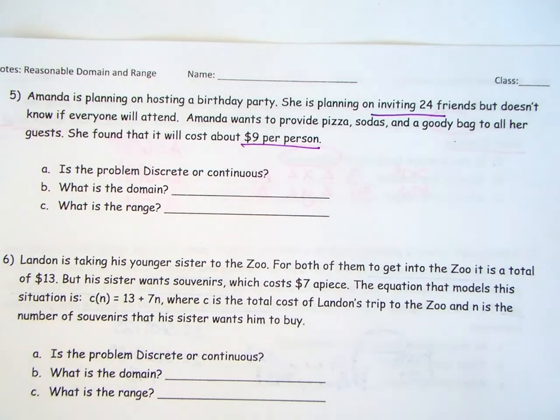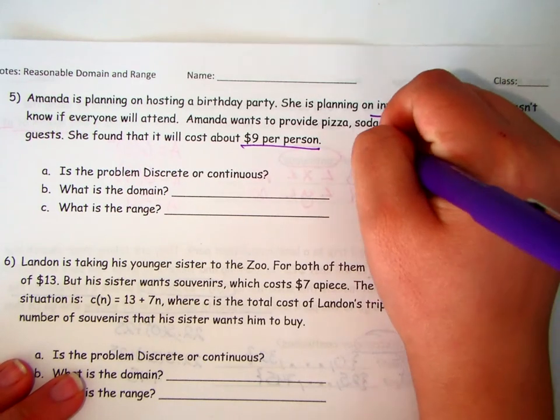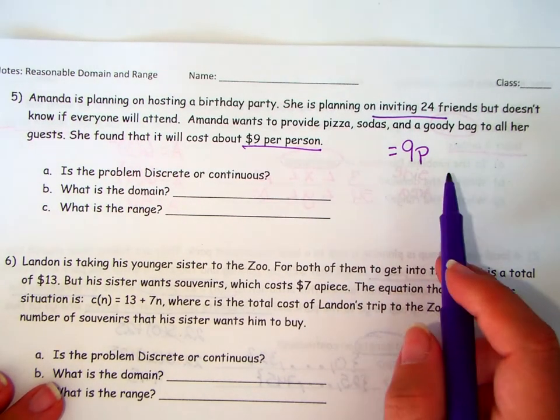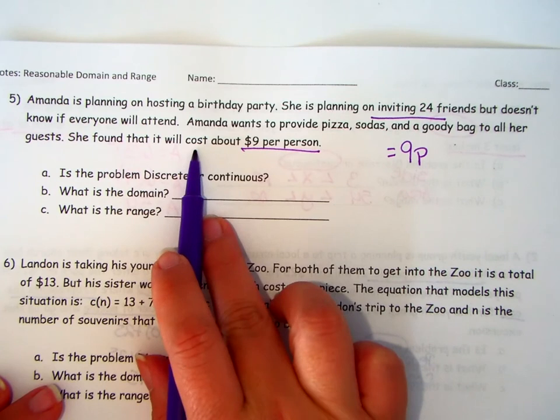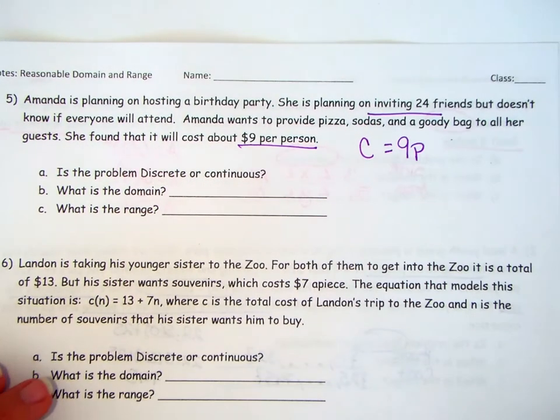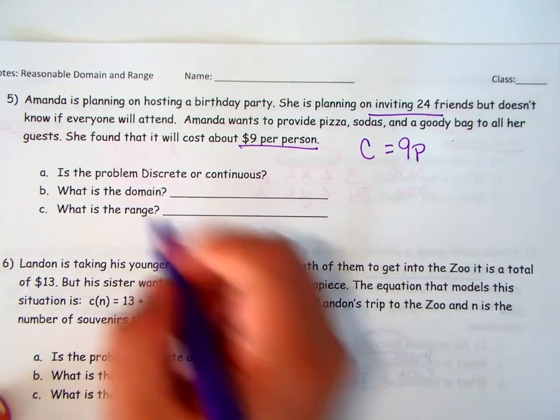Did they give us an equation? No, so we need to write an equation. What would be a good variable? 9 times what? P. And what does P stand for? And what is that 9P going to give us? How much, the cost. The cost. So the variable inside our equation is P, which stood for person, which is our domain.